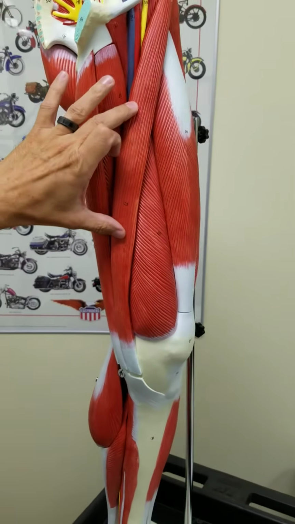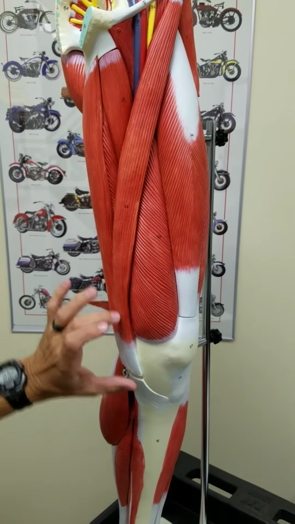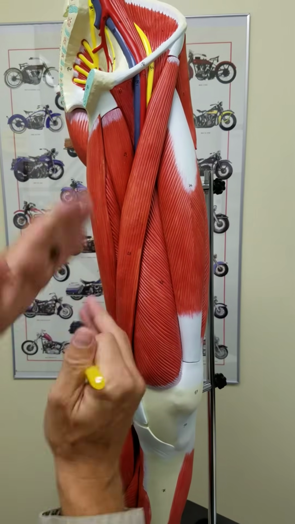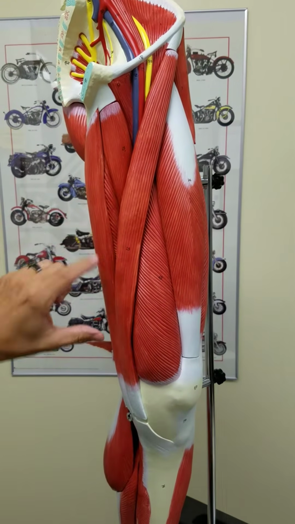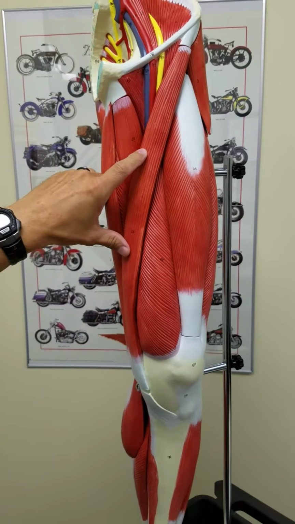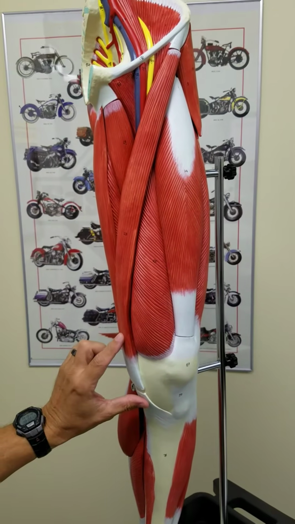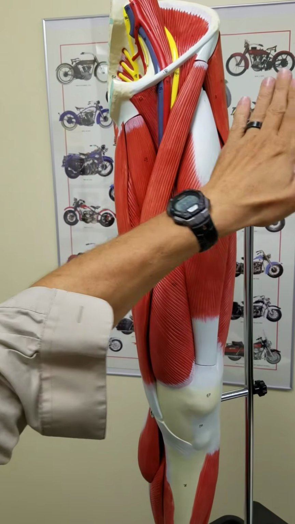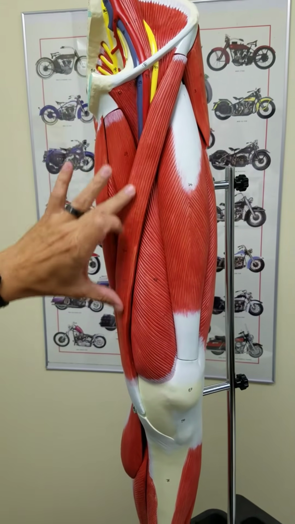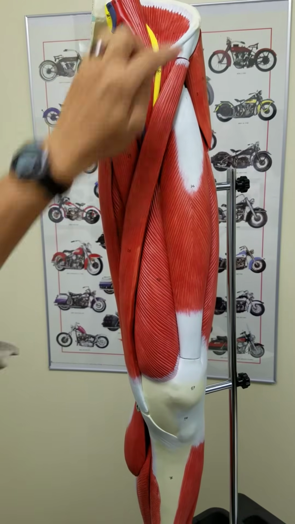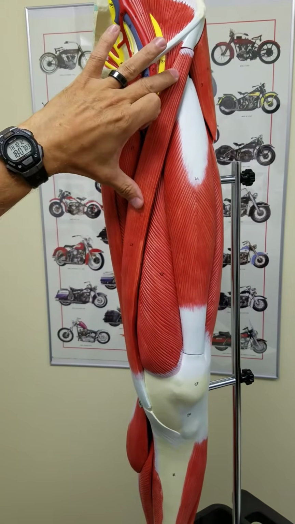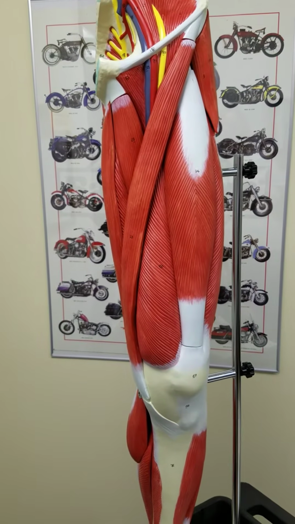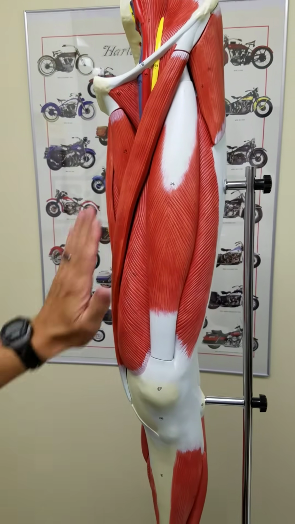Since the sartorius crosses two joints, it's going to have actions on both of those. So look at the orientation of the fibers. Imagine the fibers pulling towards each other. Contraction of the sartorius is going to allow for flexion of the knee. It's going to allow for flexion of the hip, and it's going to allow for external rotation of the hip. If you put all those actions together, flexion, flexion, and external rotation, it's going to put your leg in a cross-legged position, like if you were sitting crisscross applesauce or something like that, okay?